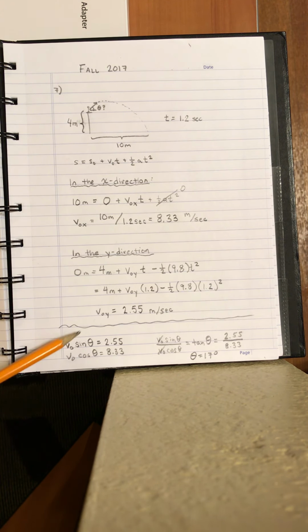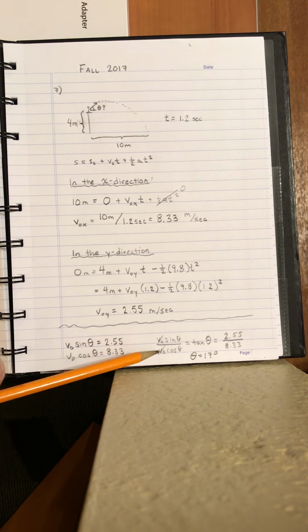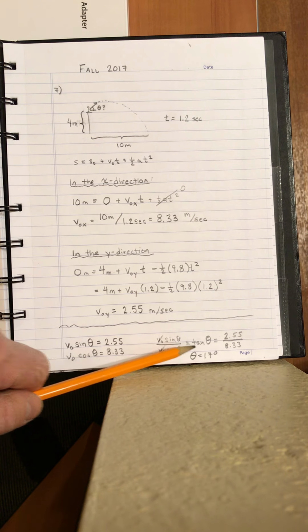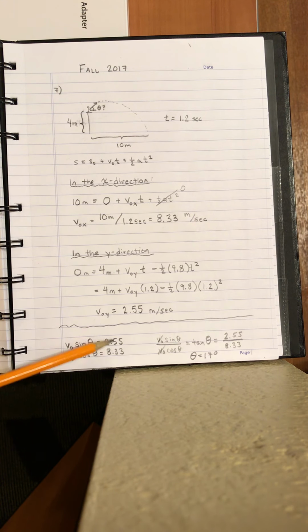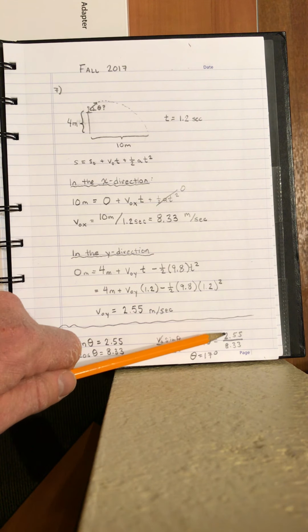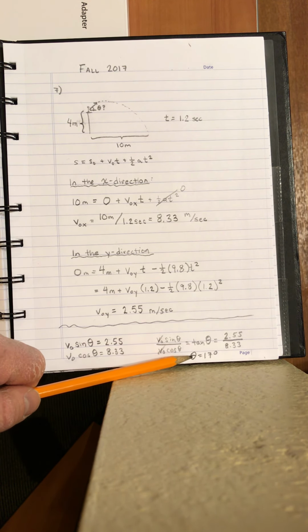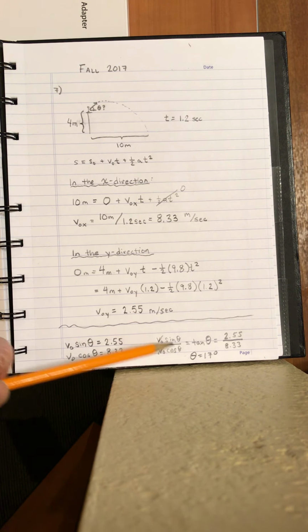We can take the ratio of these, and if we do v0 sine theta over v0 cosine theta, the v0's cancel out and we get tan theta, and this is just 2.55 over 8.33. So we have tangent of theta equals 2.55 over 8.33, and that gives us a theta of 17 degrees.